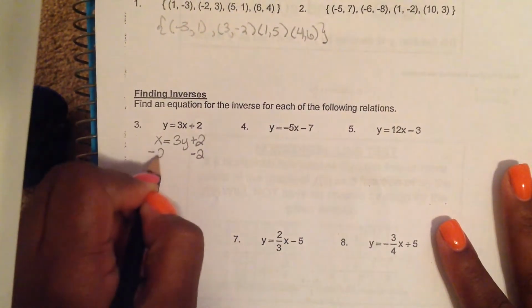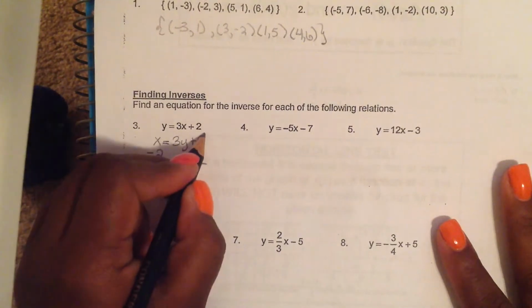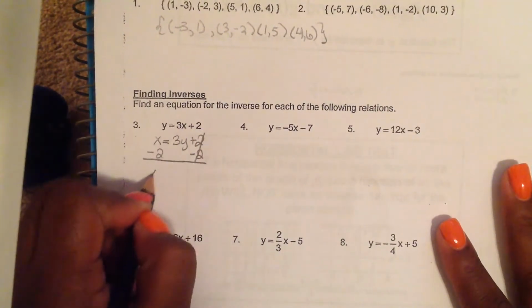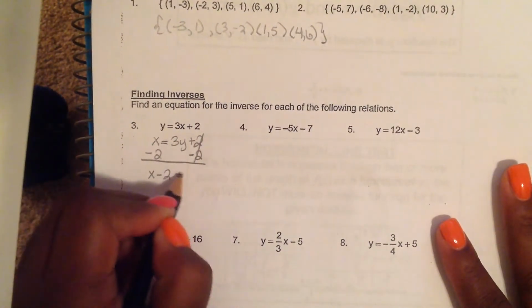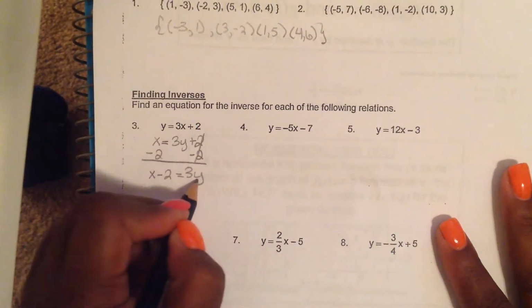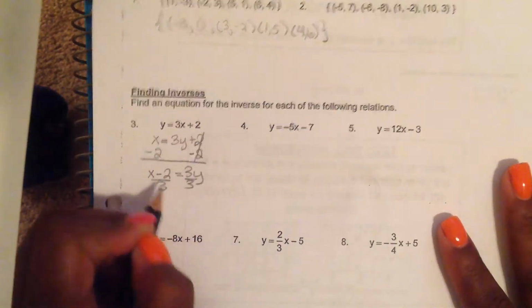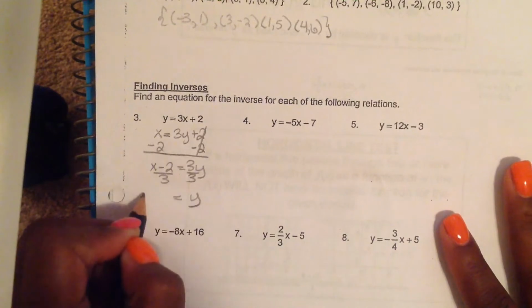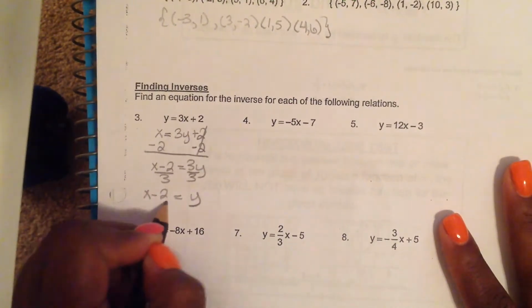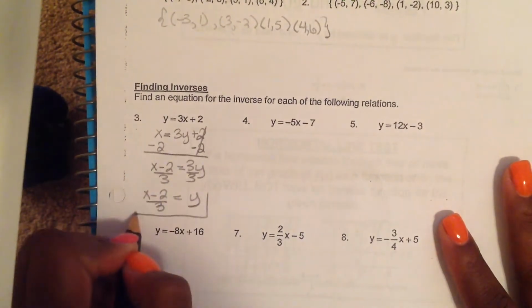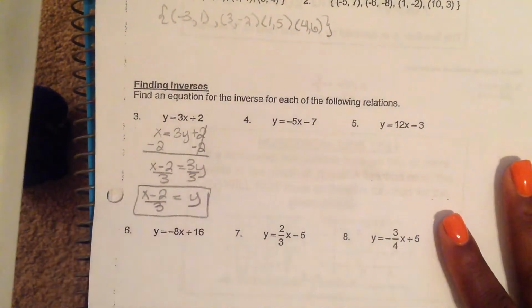So we subtract 2 from both sides. That's going to cancel. I end up with x minus 2 is equal to 3y. Then I divide both sides by 3. And then I have y is equal to x minus 2 over 3. So that will be my final answer.